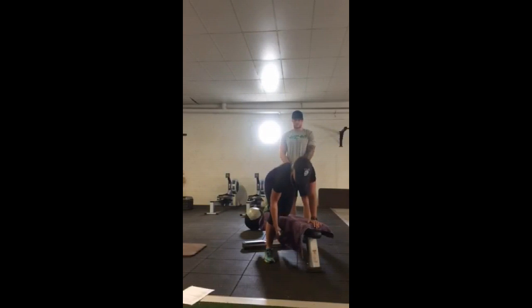So we want to grab it. We're going to keep our elbows in, bring up, squeezing the shoulder, back down. So as you bring up, you want to breathe in. And breathe out when you lower it down. And so we're going for 10 reps as well.